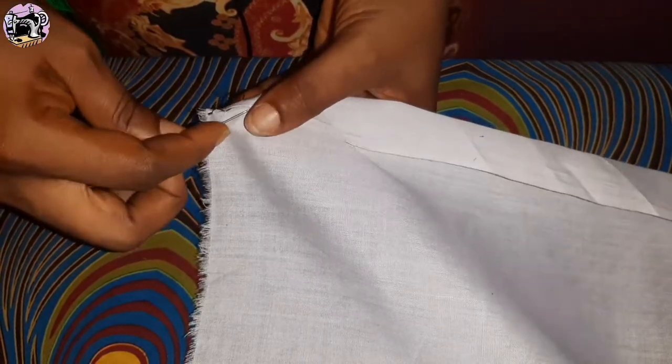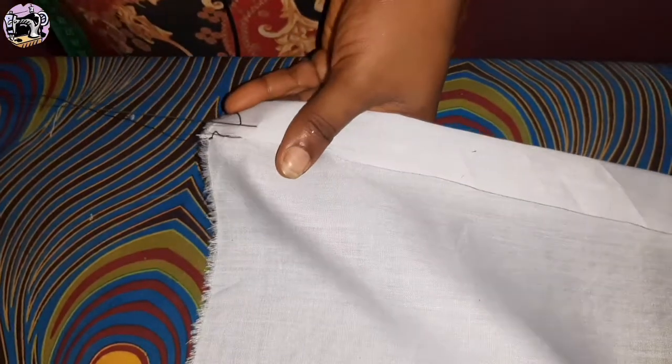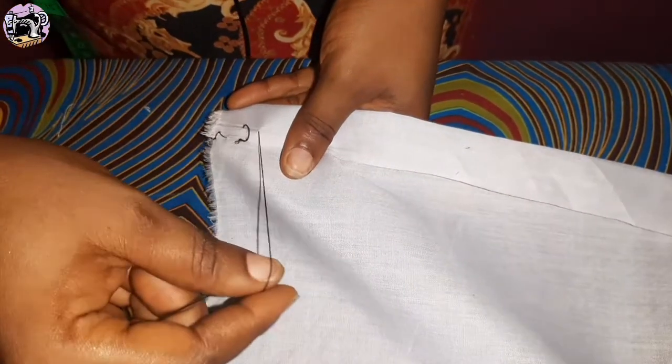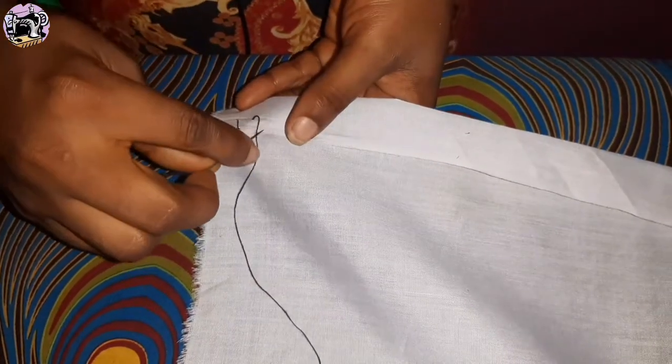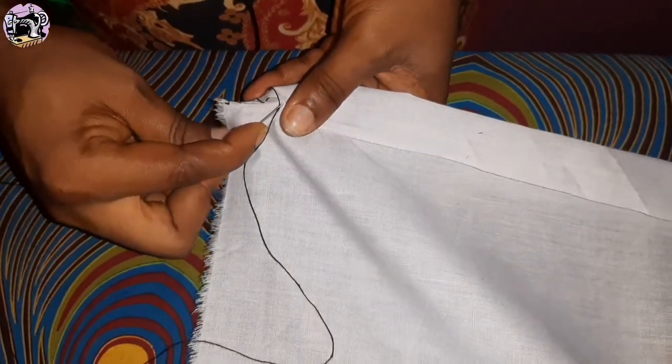carefully pick it, and then you can see it's slipping. That's why it's called a slip hemming. And then I'll pick here again, carefully.